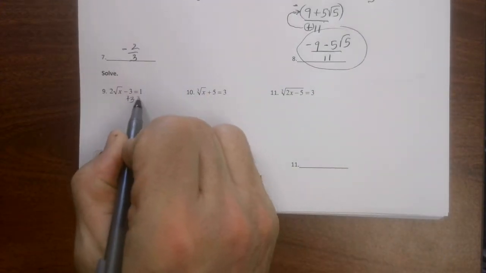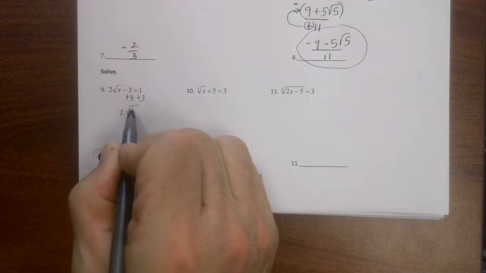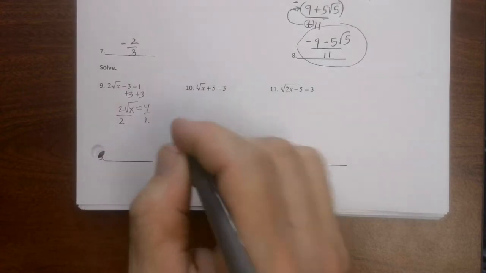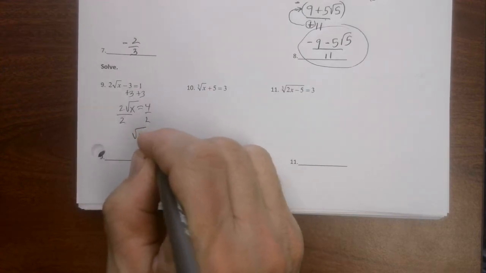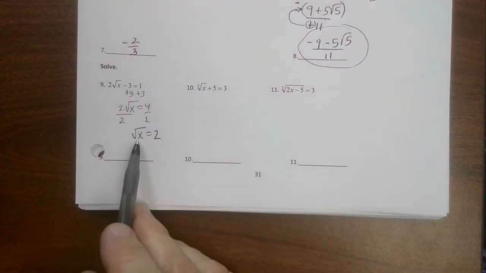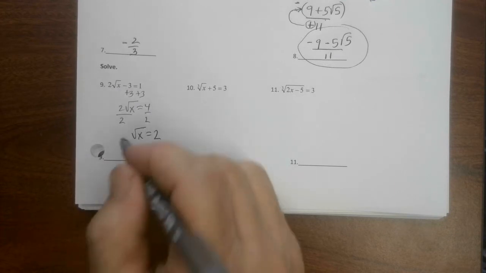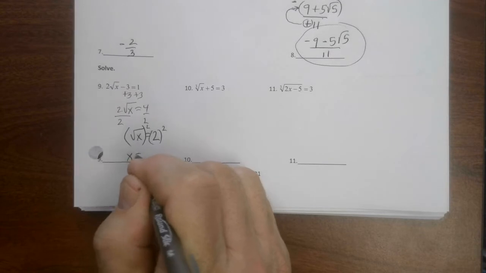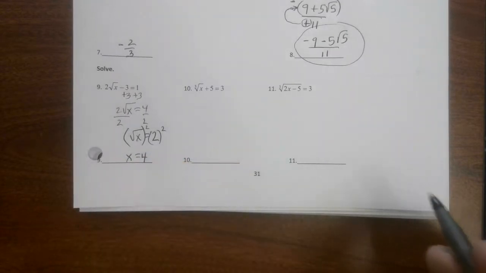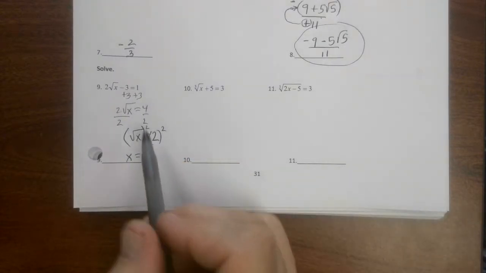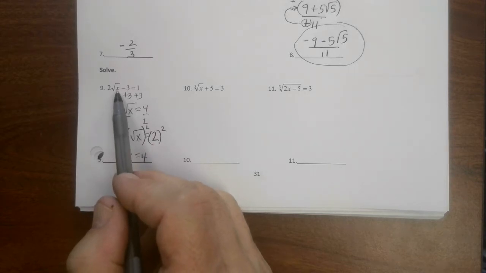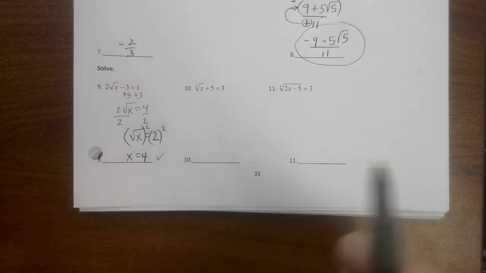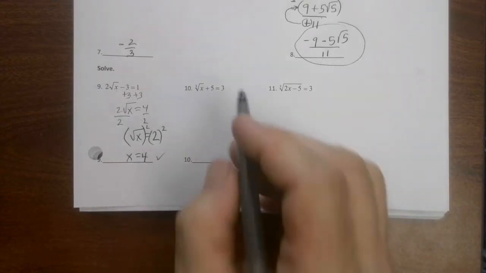All right, now we're into some problems where we have to solve. Well, we're going to add 3. So we get 2 square root of x equals 4. Divide by 2, divide by 2. So we get the square root of x equals 2. You could go ahead and use your noggin. The square root of 4 is 2. Or you just square both sides, and you get x is 4. And you're supposed to plug these back in to make sure they work. What's the square root of 4? 2. 2 times 2, 4. 4 minus 3, 1. Yep. Check mark's a good thing.